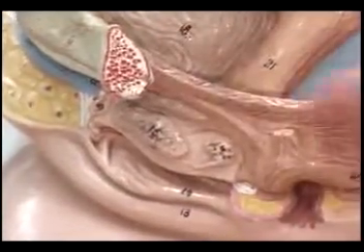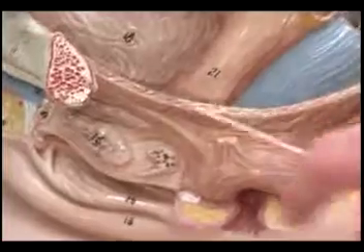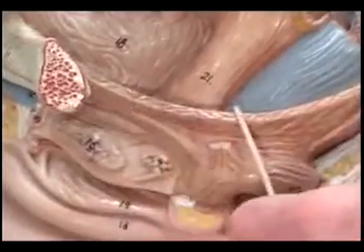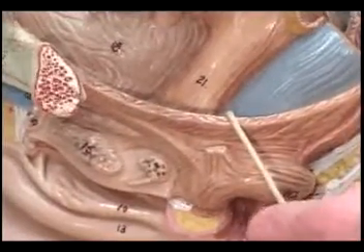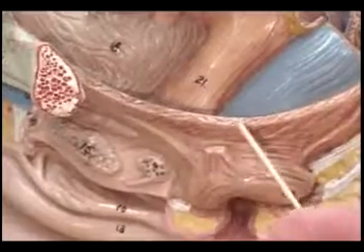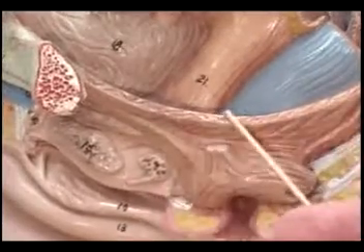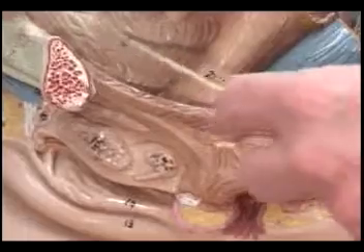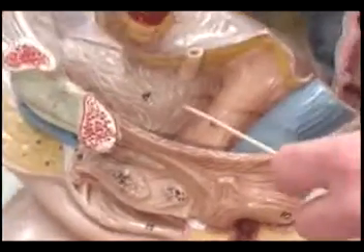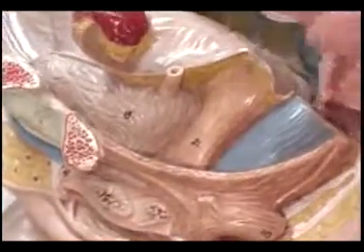Right here are the pubococcygeal muscles that are exercised in prenatal classes. You learn to exercise the Kegel muscle, as it's called. The bladder again, the ureter, and then the uterus.